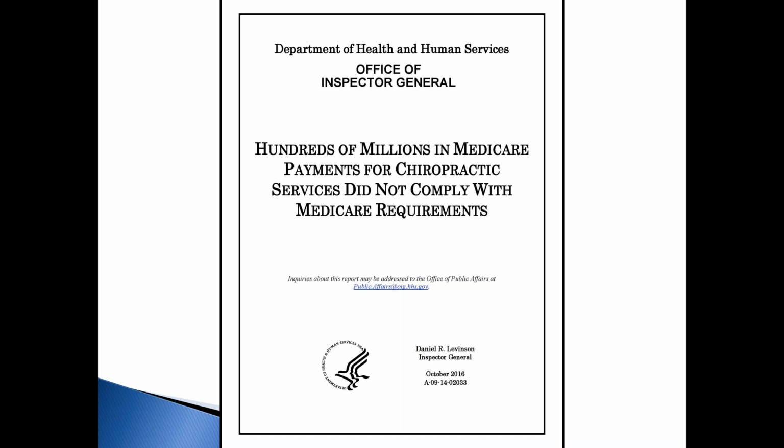Hundreds of millions of Medicare payments for chiropractic did not comply with Medicare requirements. I read this study. I read this report. It was flawed. I think it was a terrible way to evaluate what we do. They just took a few visits and they compared it to millions of other visits, and I really felt that this was an unfair report, but it's out there.